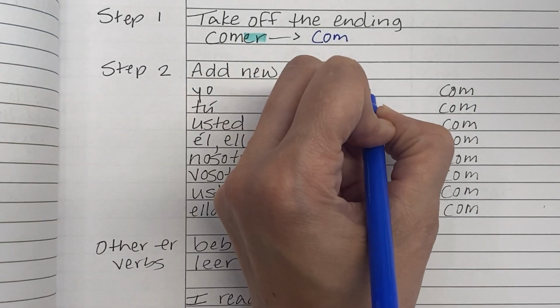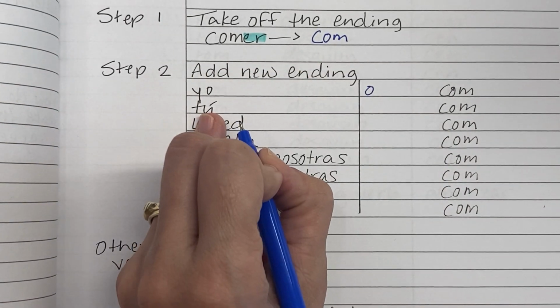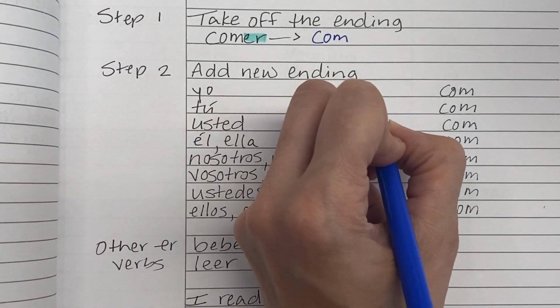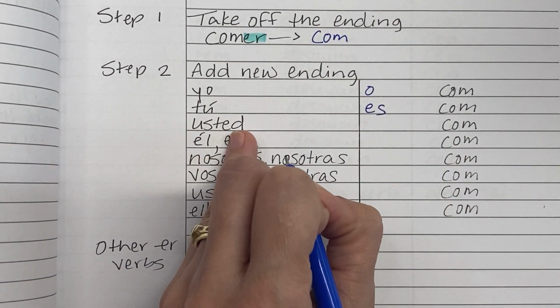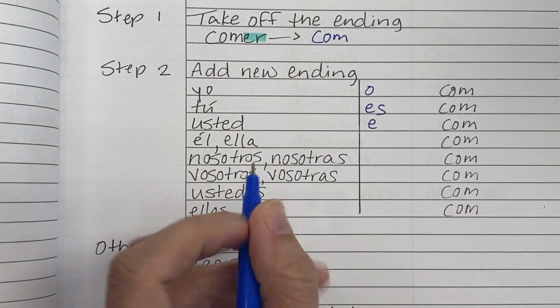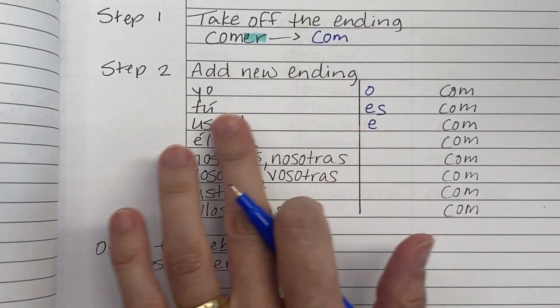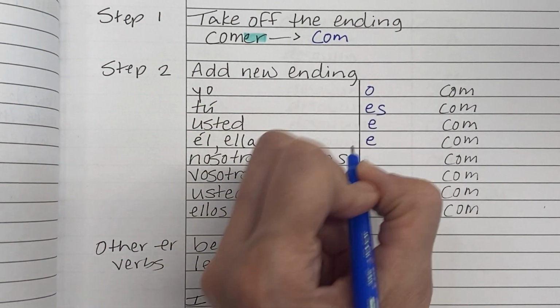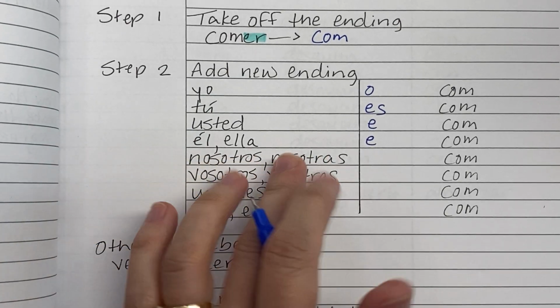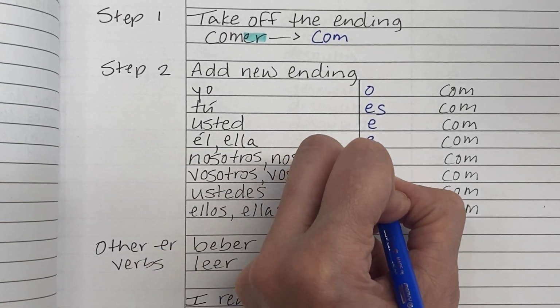For I, yo, it's o. For the informal register you, it's es. The formal register you, e. For él or ella, he or she, it's always the same as the formal you, e. For we, nosotros, nosotras, emos.